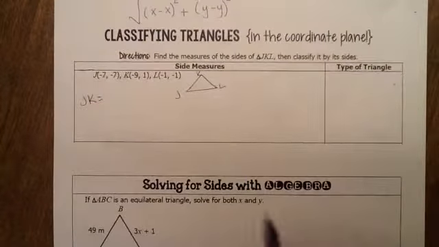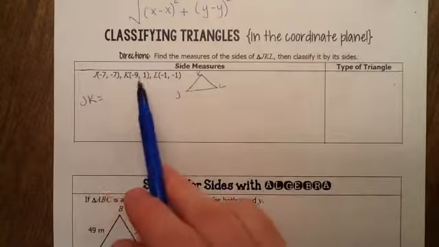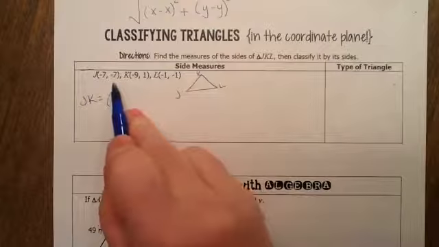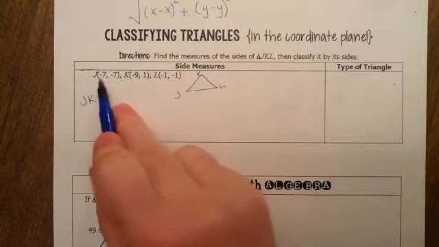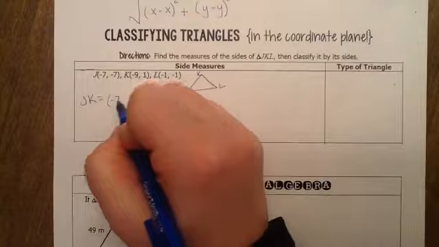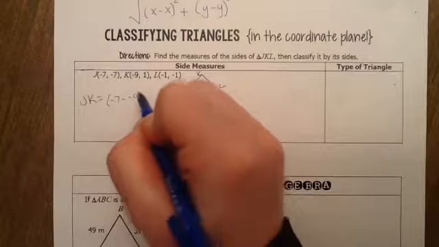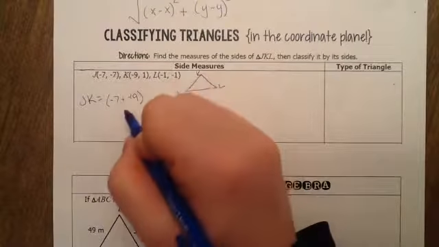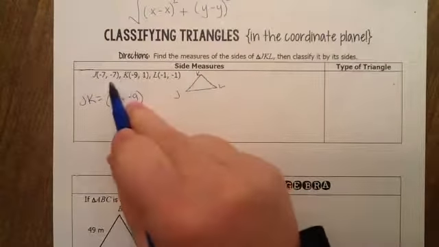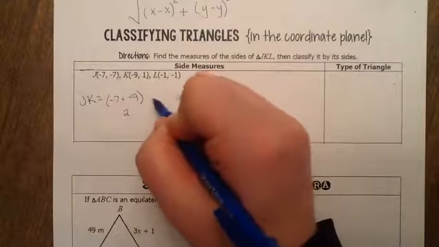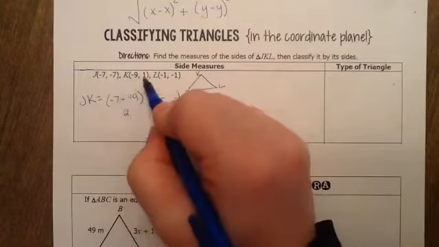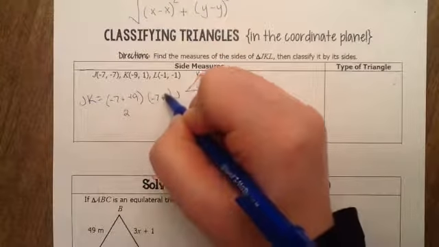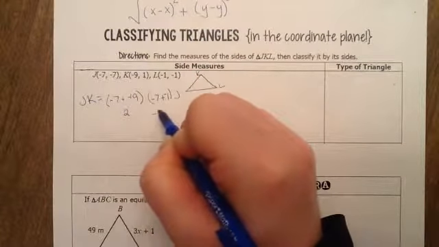So I'm going to need to do this for all three sides. So I'm first going to look at J and K. So I'm going to subtract the x's, and it doesn't matter which one you start with. -7 minus -9, and that is 2. Now I'm going to subtract the y's. -7 minus 1, and that is -8.